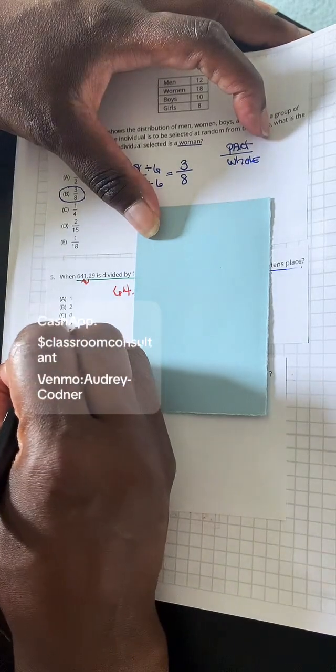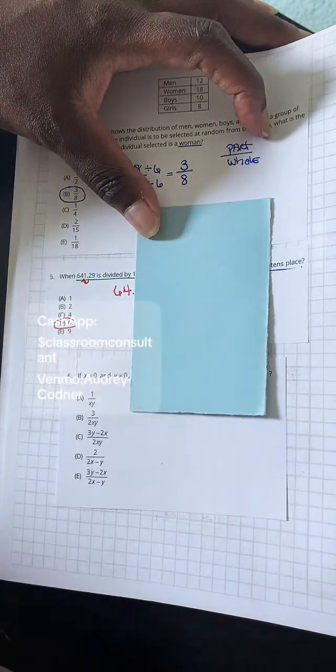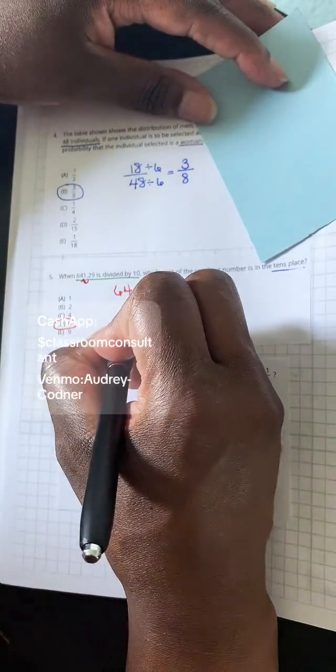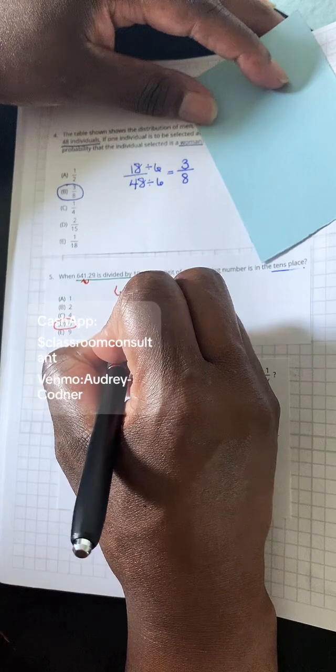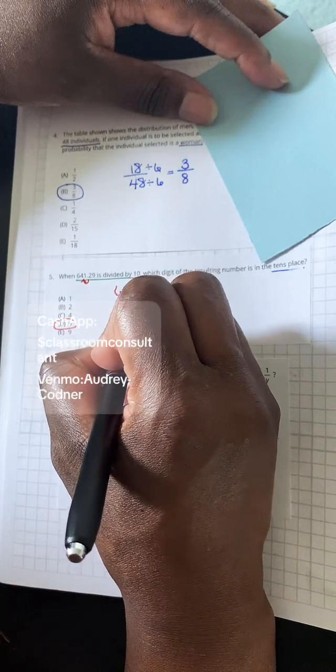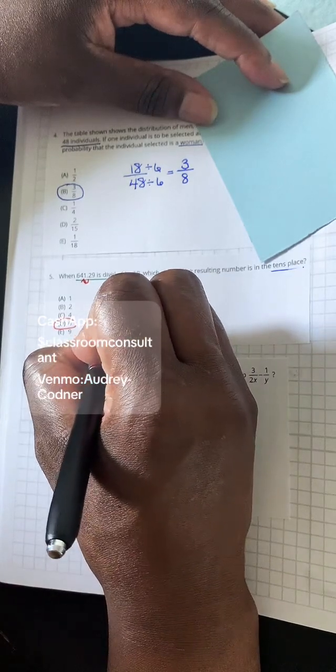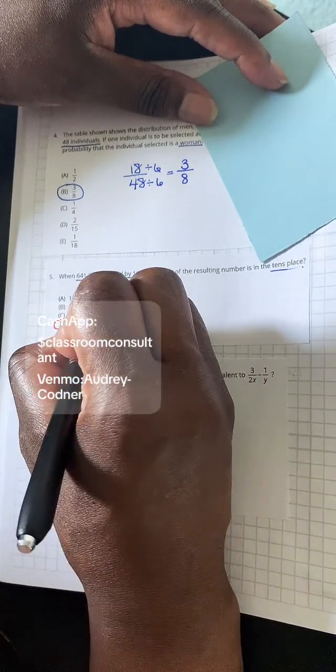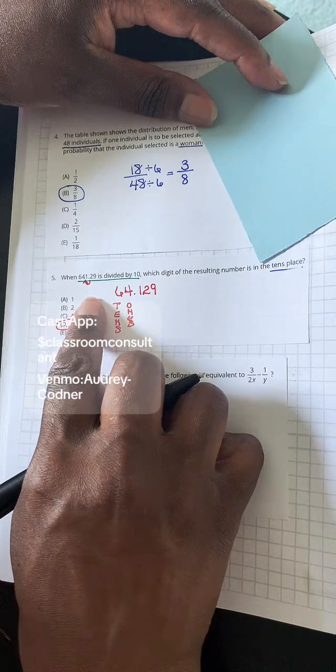So what's in the tens spot is 6. So you have your ones, your tens, the next would be your hundreds, then the thousands.